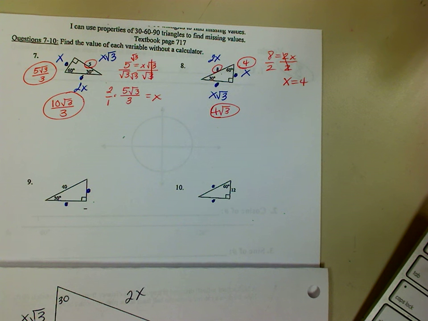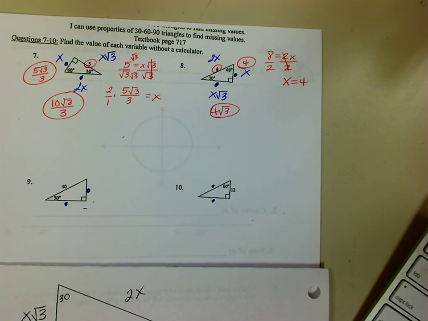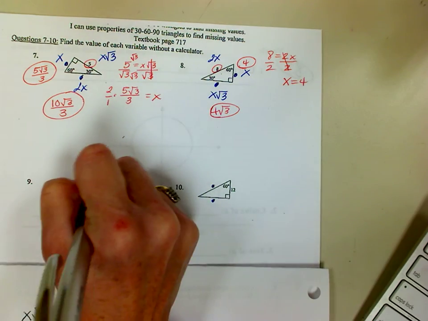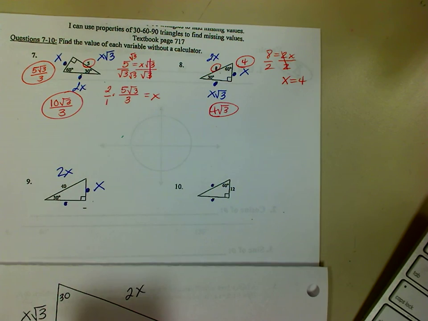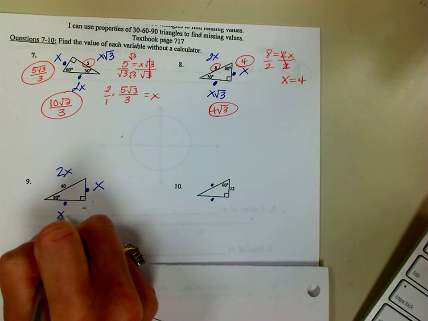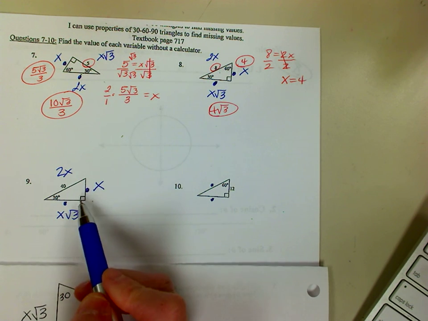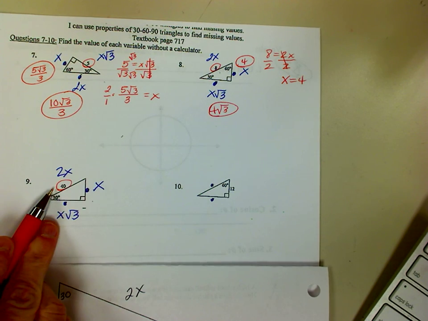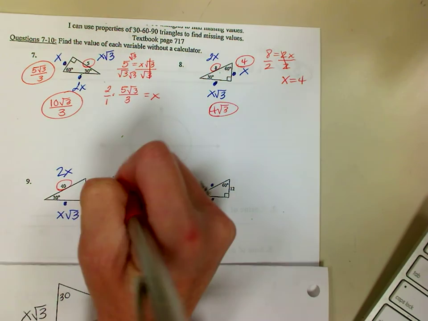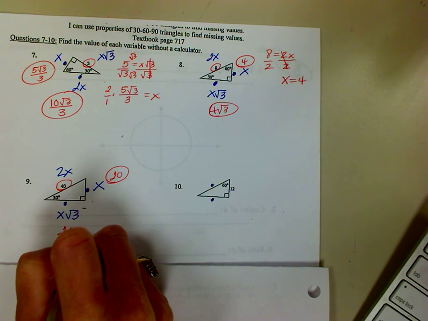All right, moving on to number 9. Here's 30. Right across from 30 is x. Right across from 90 is 2x. And then right across from 60 would be x root 3. I do not know what x is. I do not have a number there. But I do know that 2x is equal to 40, which means x must be 20. And this must be 20 root 3.